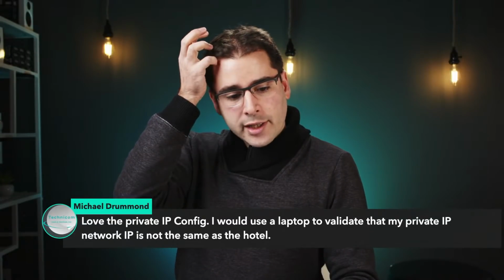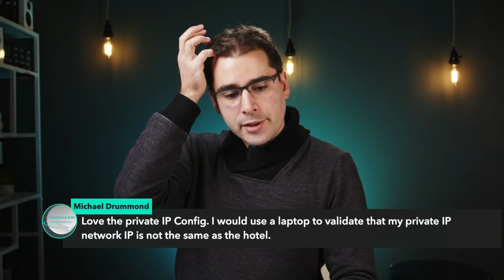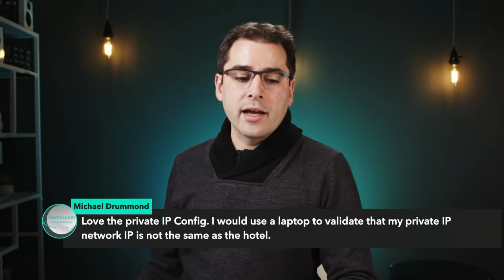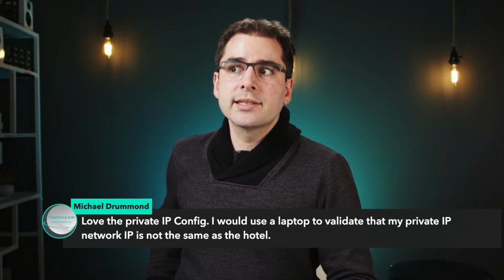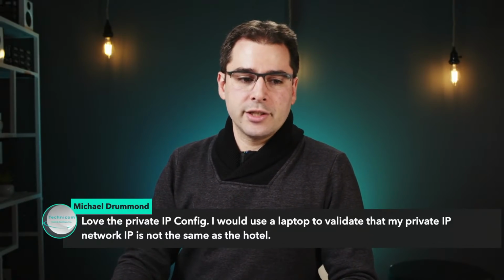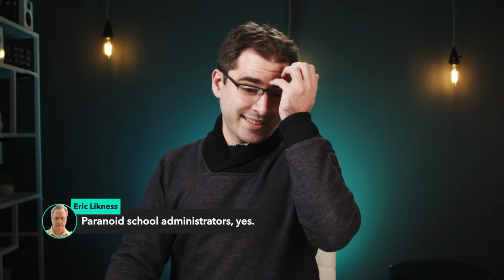Love the private IP config. I would use a laptop to validate that my private IP network is not the same as the hotel. Oh yeah, that's true. There is the very slight chance that the address range you've chosen for your own network might be the same as what's on the other end. Small chance, because if you just pick a random number, it probably won't conflict, but yeah, that would also break things. Paranoid school administrators, yes.